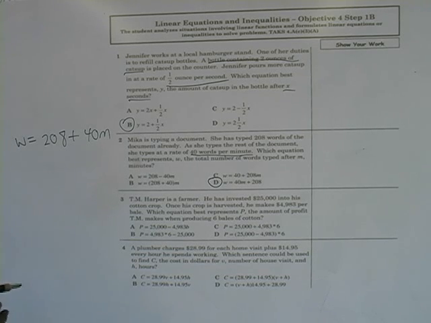Number 3. Okay, this farmer has invested $25,000 into his cotton crop. Once the crop is harvested, he makes $49.83 per bale. Okay, now go ahead and look at your answers.